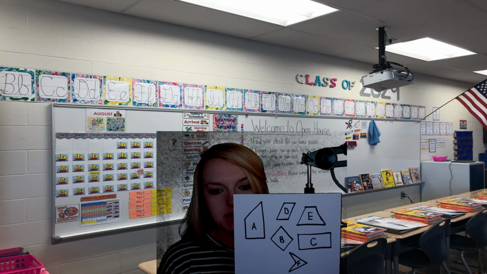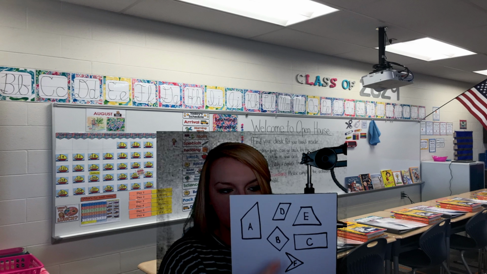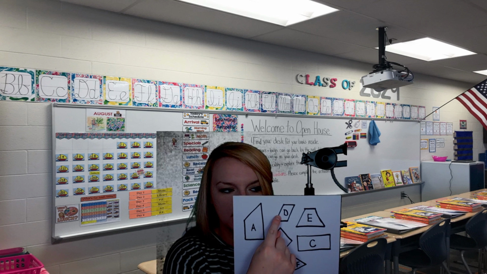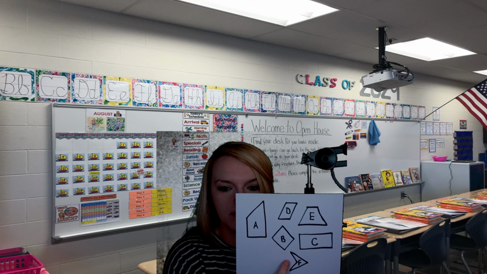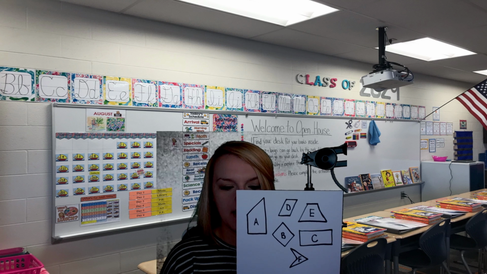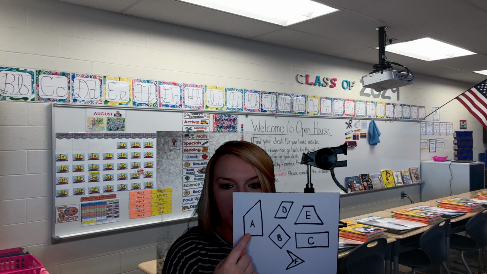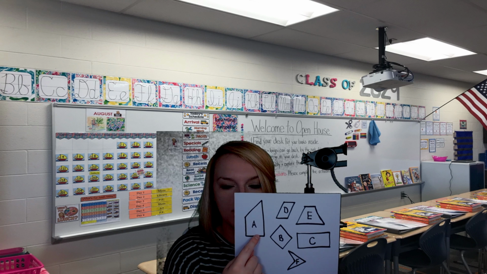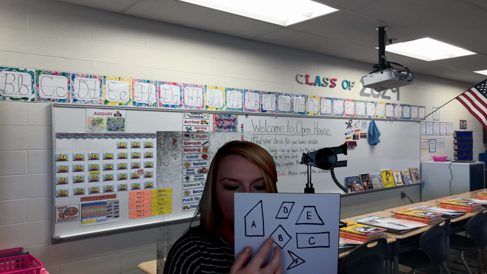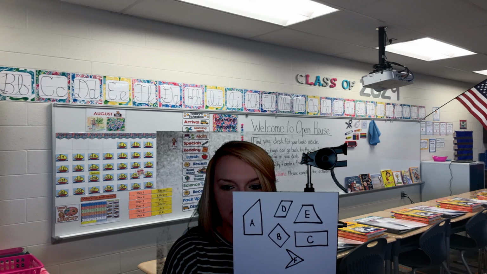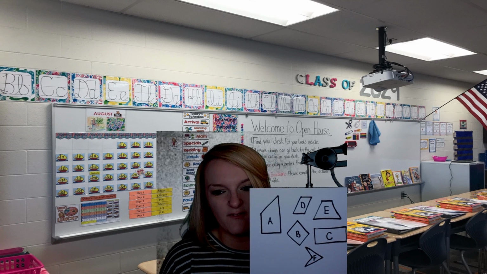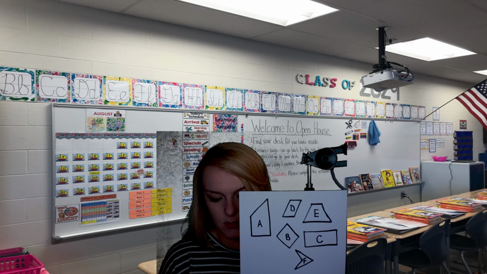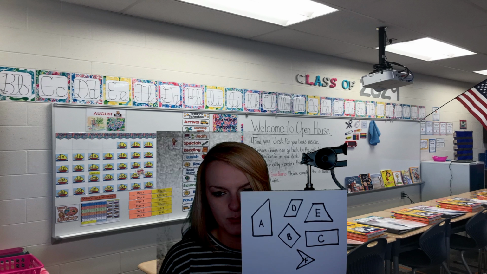The 3 shapes that have 0 right angles are D, E, and F. Okay, A has 2 right angles. Both of these bottom ones I could fit squares in. I'm supposed to be able to fit squares in these and squares here. D, E, and F have 0 right angles.